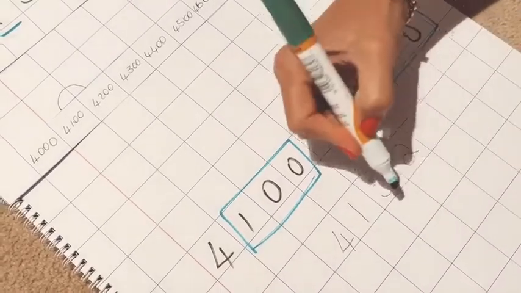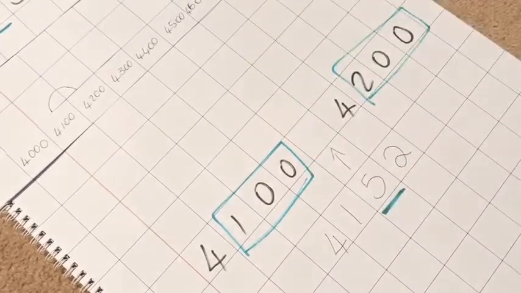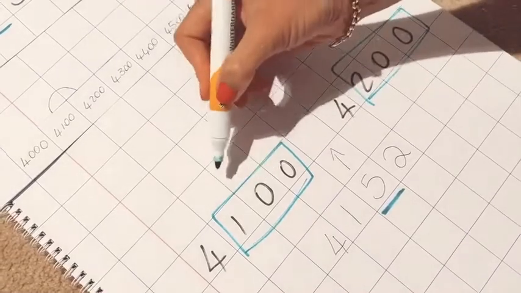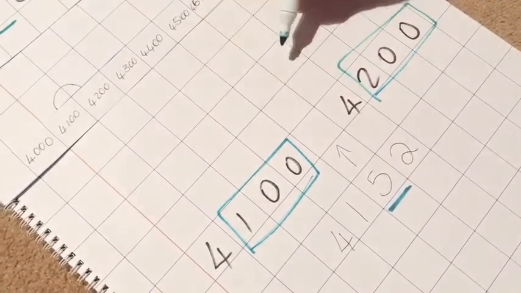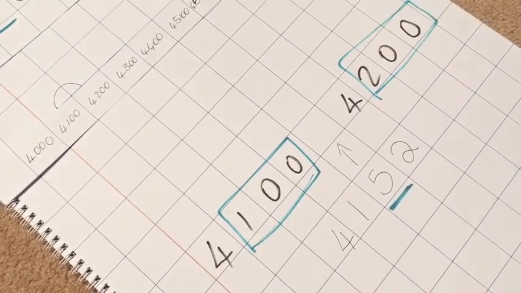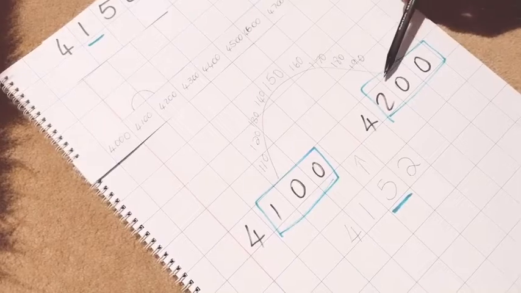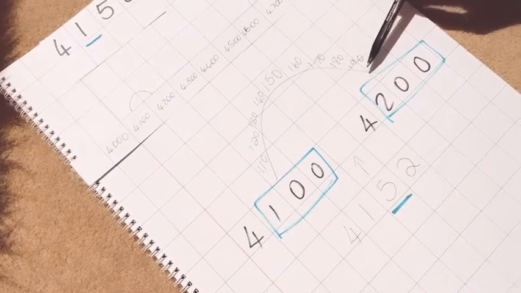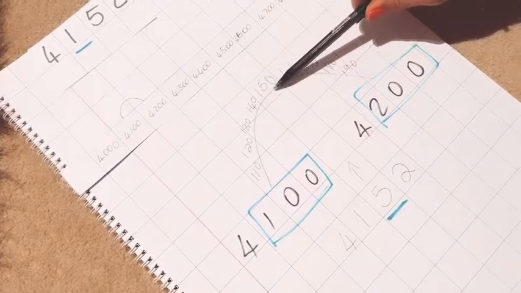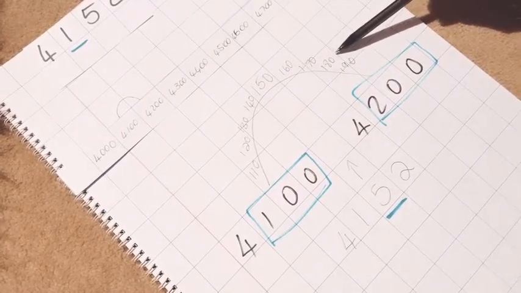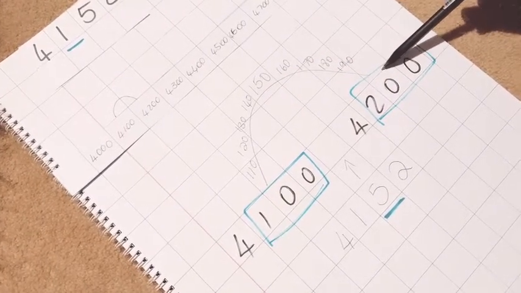Now remember, we look at this number because it would go 110, 120, 130, 140, 150. Let me just draw that for you quickly over here. Between the 100 and the 200, remember our little hill? We would have gone 110, 120, 130, 140, 150, 160, 170, 180, 190, 200.